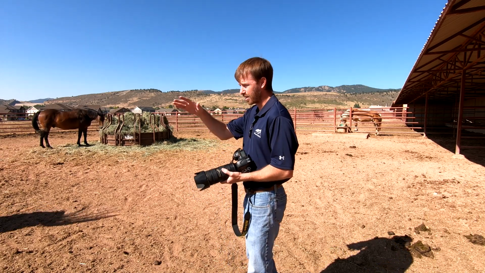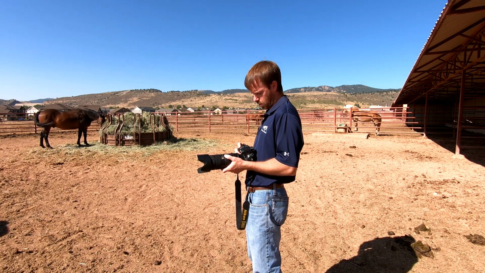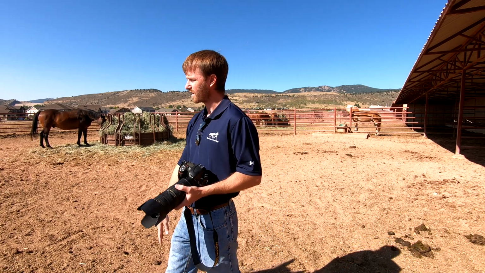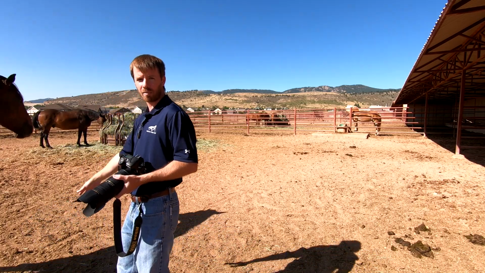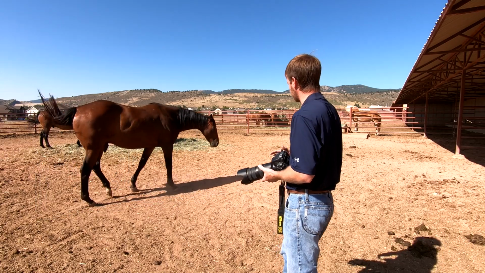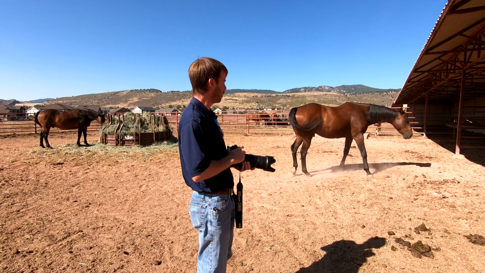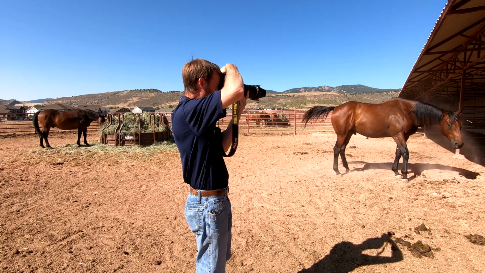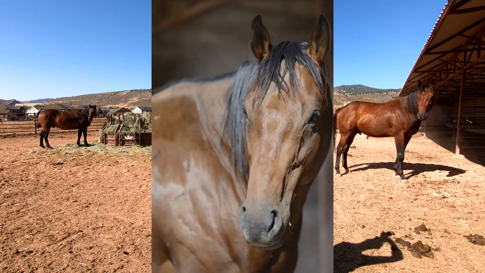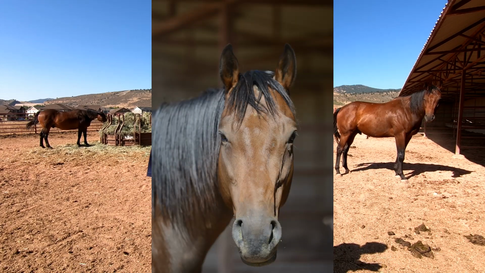Okay, I've got this horse sitting over here. Again, we'll zoom in quite a bit. We'll see what we can get out of it. f3.2. This one's way more interested in the camera than the other one. And so we'll let him walk off here for a second. And we'll take a photograph. He'll stand there. Okay. So that's going to give us a nice photograph, and I'll show you those right here.